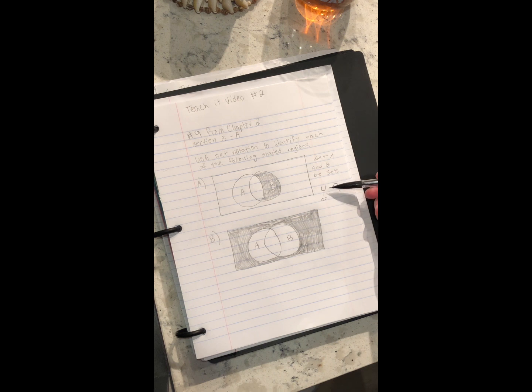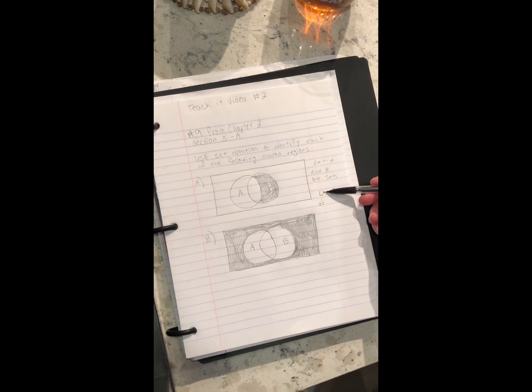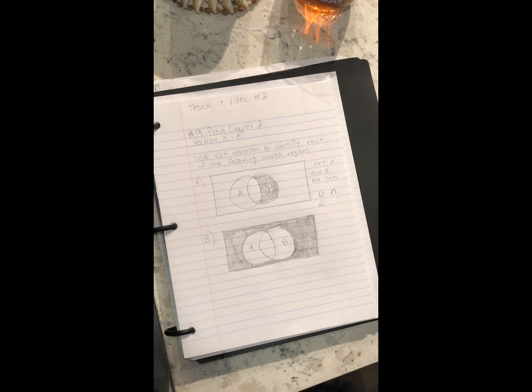We have these two symbols right here to represent union and intersection. Two words that can also mean the same thing as union and intersection are the words or and and.